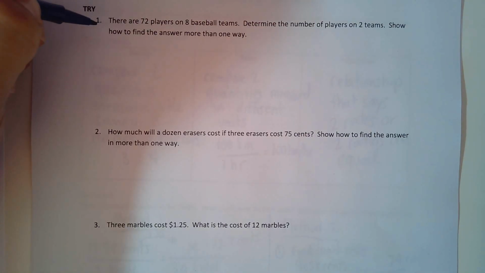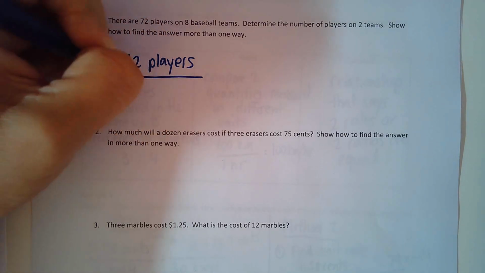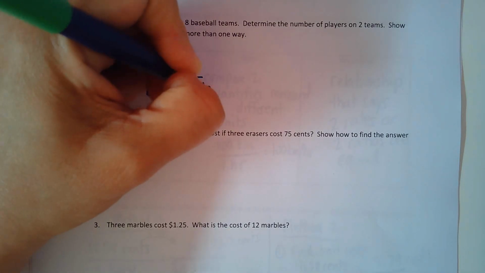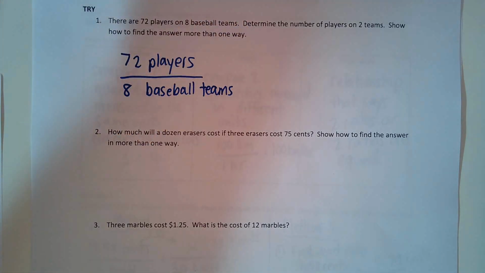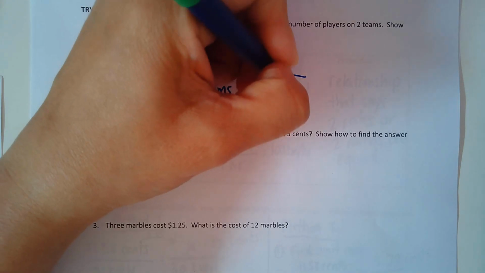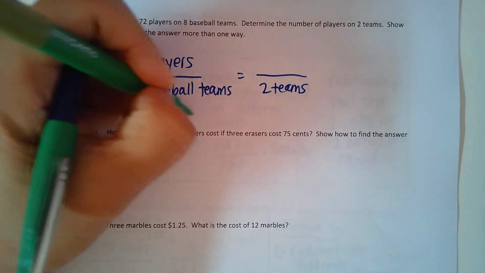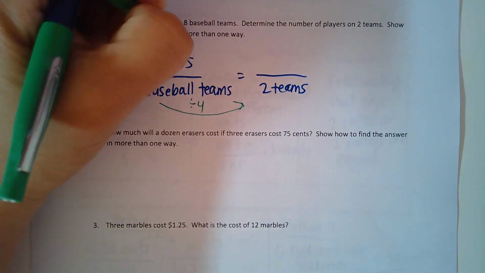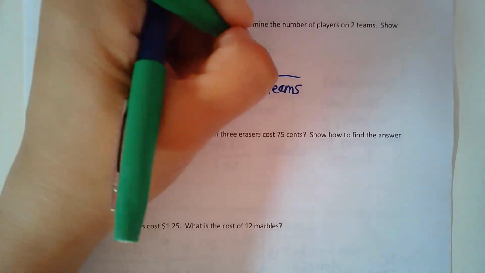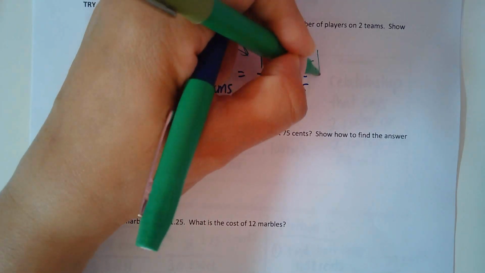So in number 1, there are 72 players for 8 baseball teams. Determine the number of players on just 2 teams. And here we divided by 4. So on the top we would divide by 4 as well, and we come up with 18 players. So that's our answer.